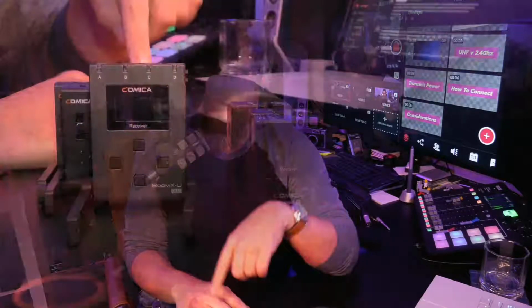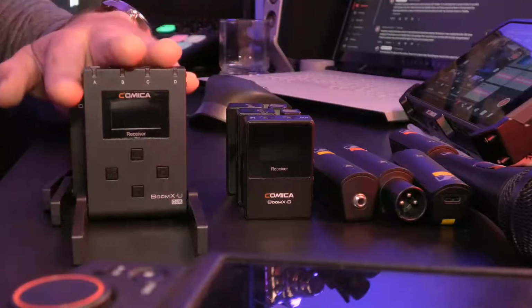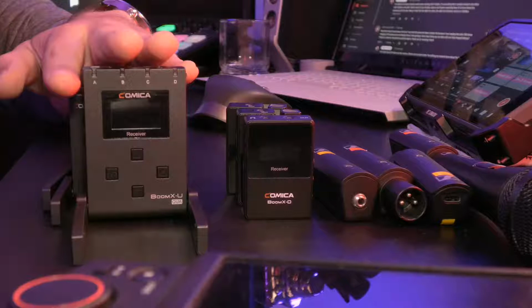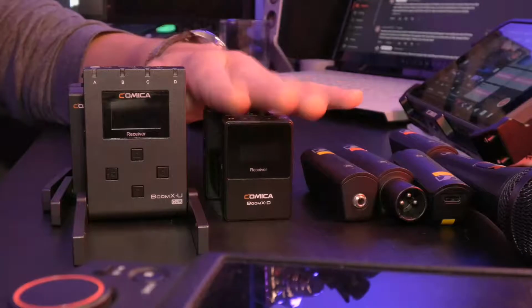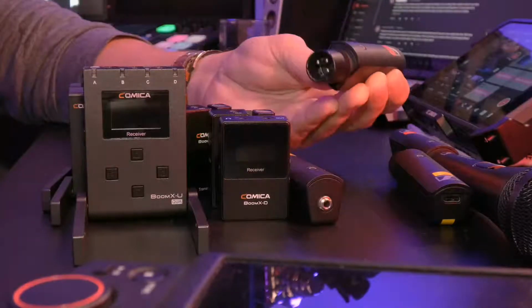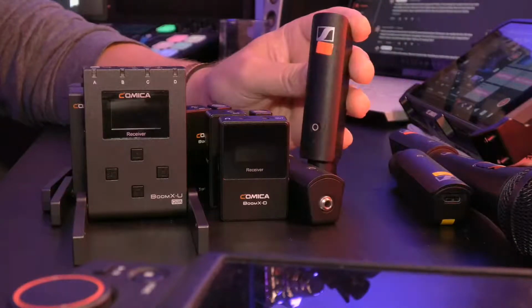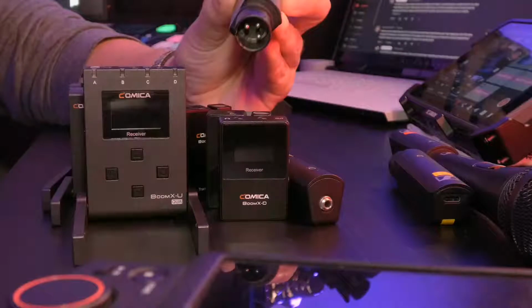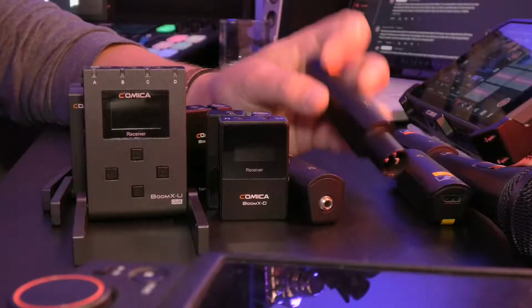The reason that that's important, I'm going to give you a show of these things down here. This Kamika quad system over here is a UHF system. This Kamika boom system right here is a digital system, which is a 2.4 gigahertz system. And then the Sennheiser system that I've got right here, which is an XLR-based system, is also 2.4 gigahertz. But look at its size as well. It's kind of an in-between. It's skinny, but it's also tall.